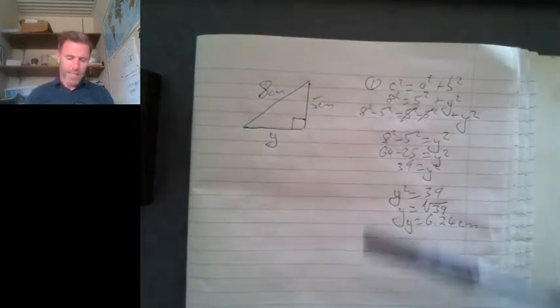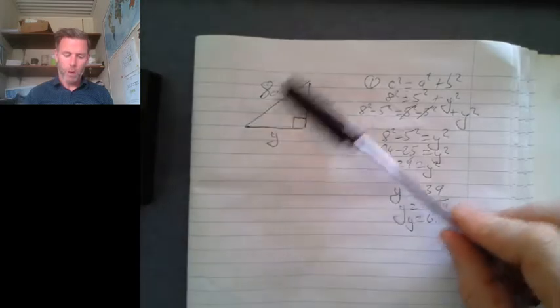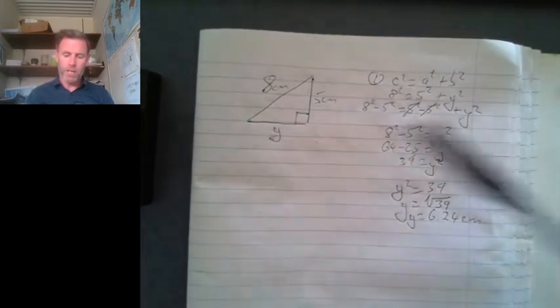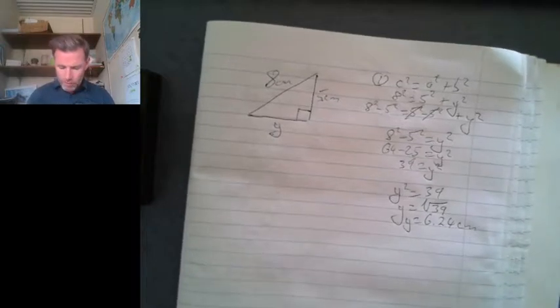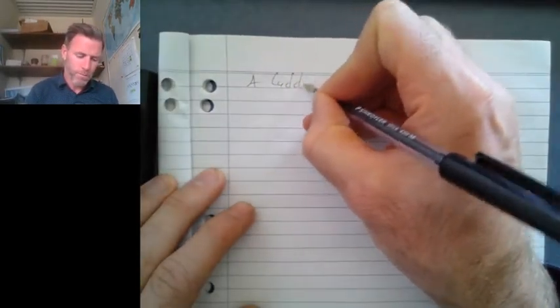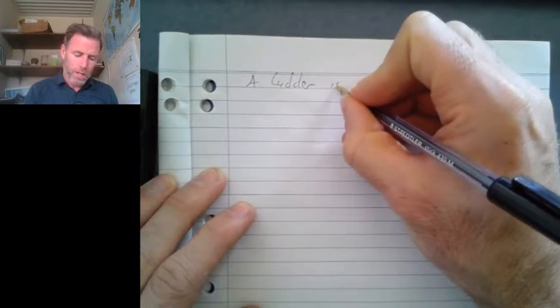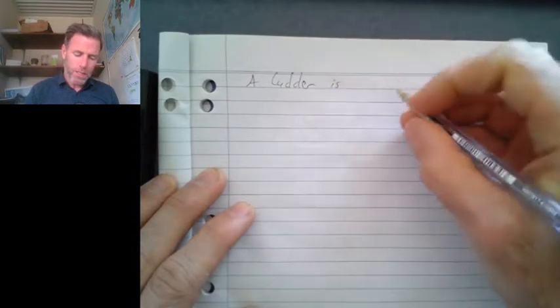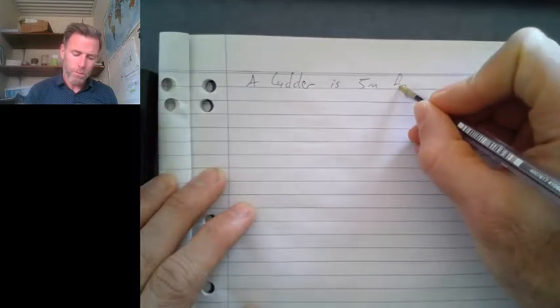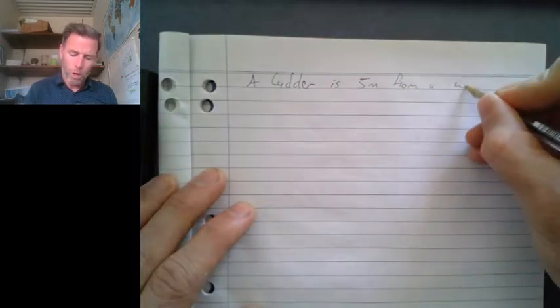So finding the hypotenuse was the first example, and this one here is finding a side. You can also use it to find unknown answers in a worded question. Let's say the worded question is: a ladder is 5 meters from a wall.